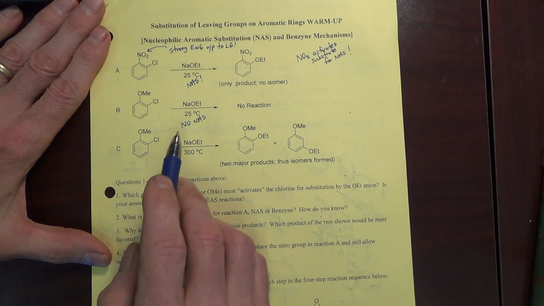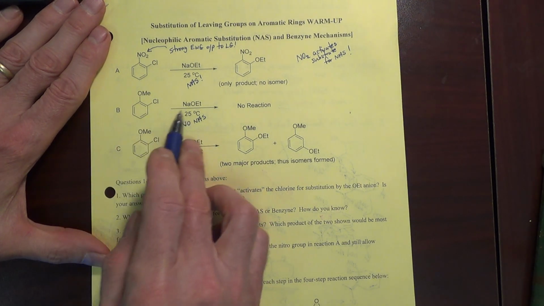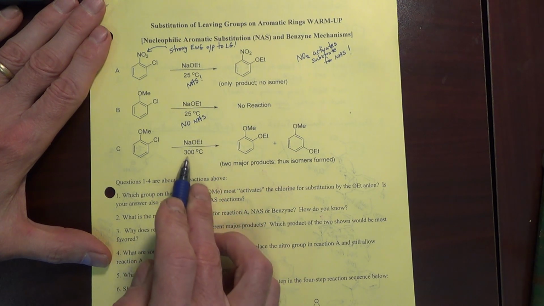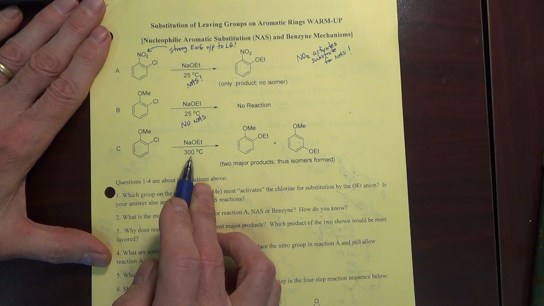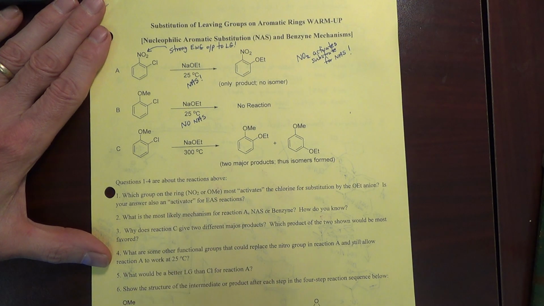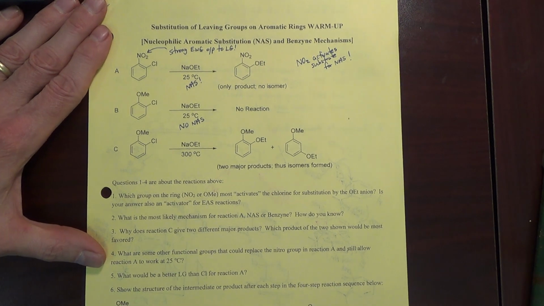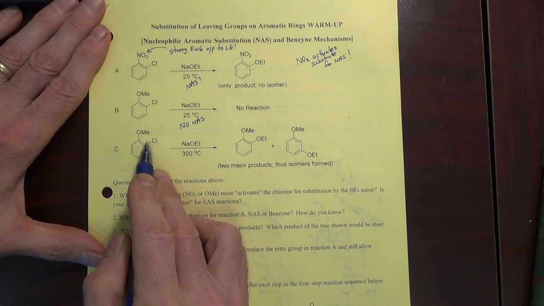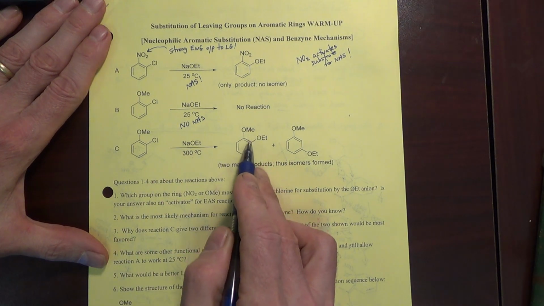But if you try this reaction B at higher temperature, and I'm talking significantly higher, 300 degrees in this case, we can get a reaction. And we can replace the chlorine with the nucleophile.